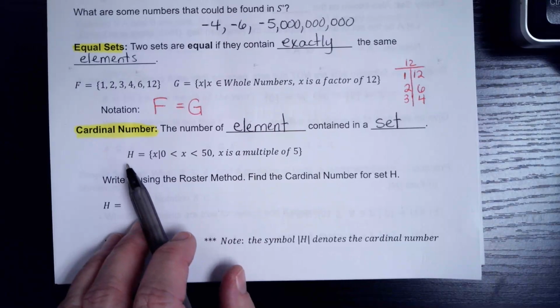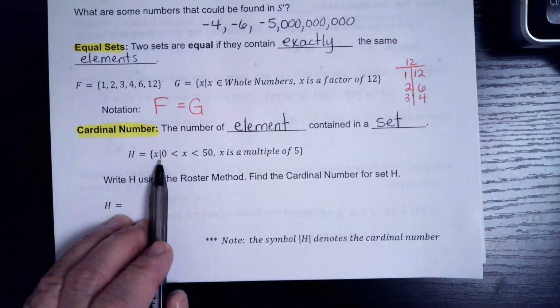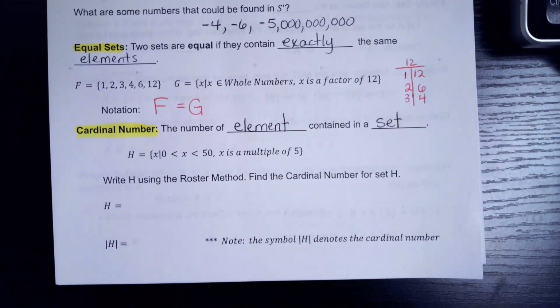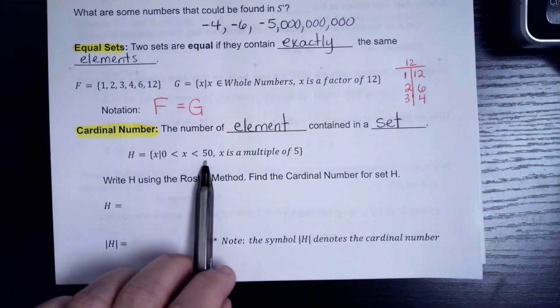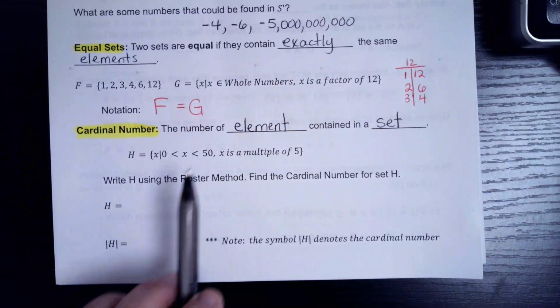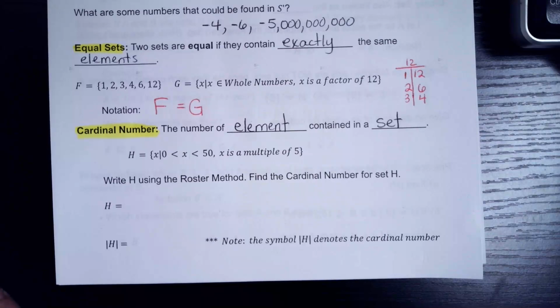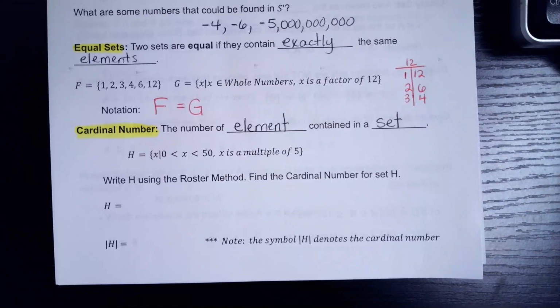It says H is the set of all x's such that, and notice, the x is not the very next thing because the x is falling between two numbers. So it gives me a starting and a stopping number. Will I include 0 or 50 in my set? I won't, okay? So, now, if they just stop there, I would be counting from 1 through what? 49 using natural numbers. But wait, they tell me something else, that x is a multiple of 5.